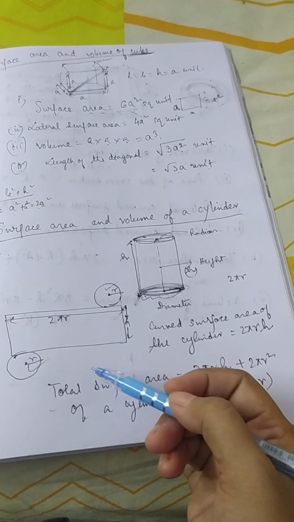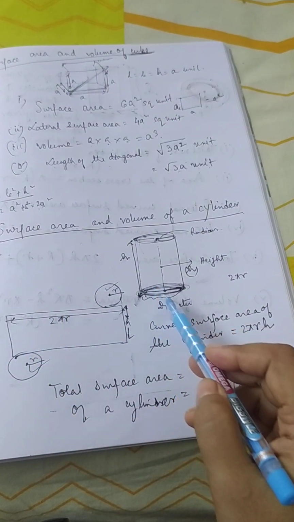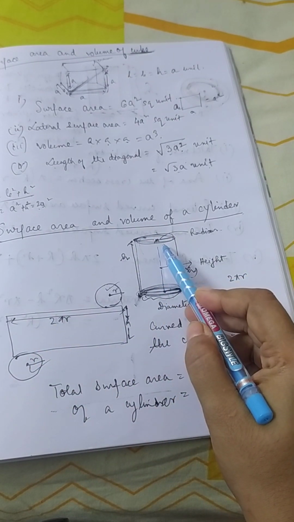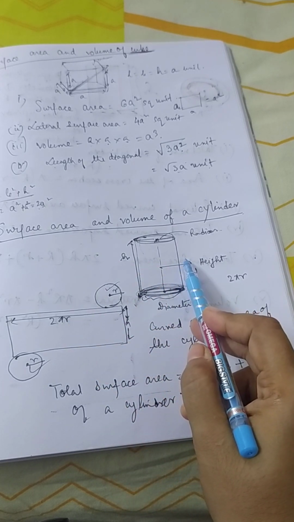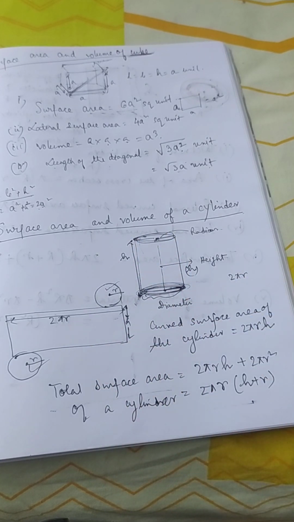Now what would be the perimeter of this cross section? That will be 2 pi r, because it is nothing but a circular thing, and you know that a circle has a perimeter of 2 pi r and an area of pi r square. So the same thing will happen here, only you have to consider the height in the case of a cylinder, right?